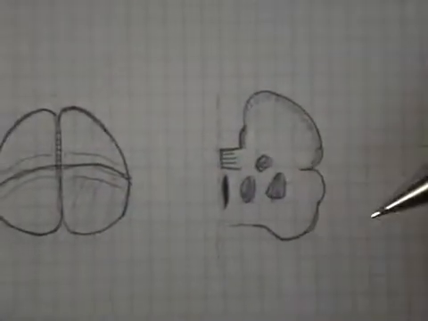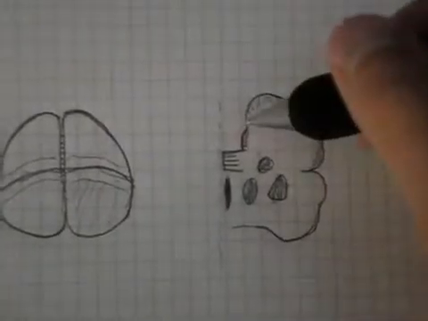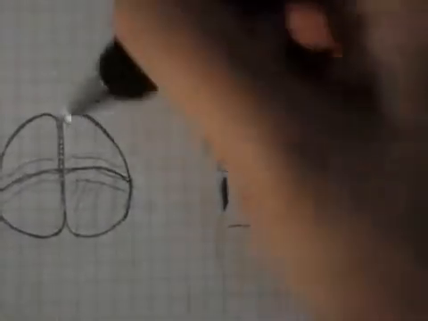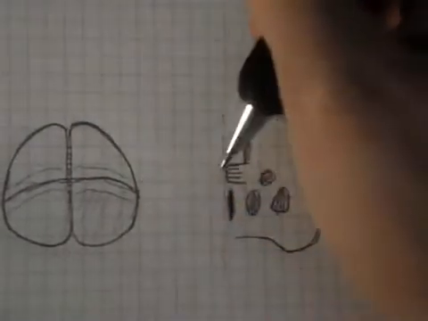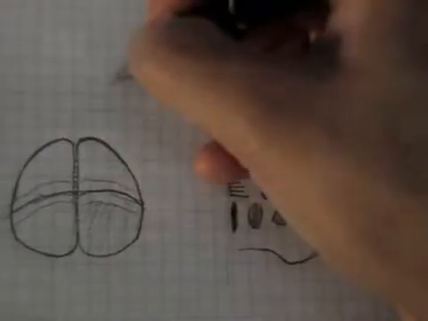We see it in this kind of structure. Okay, so this is one cerebral hemisphere. Let's say it's this one, the right one, and we've cut it also at the central sulcus, and we're looking at it from anterior view like this.